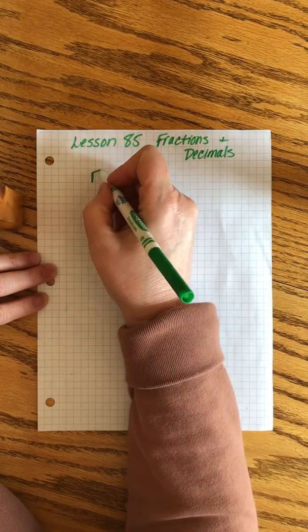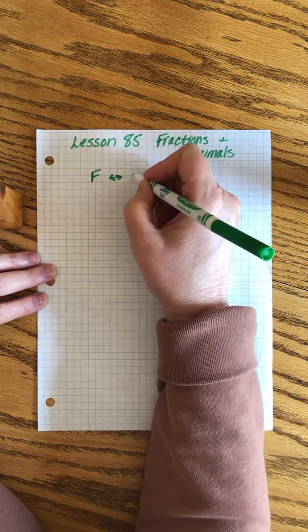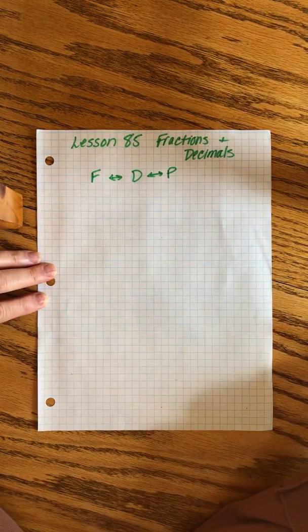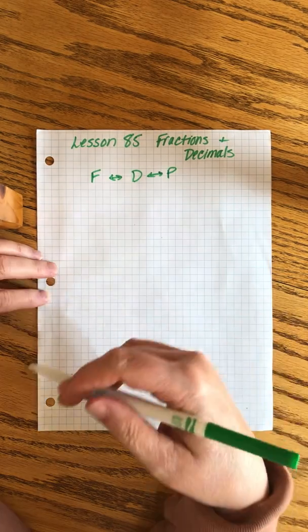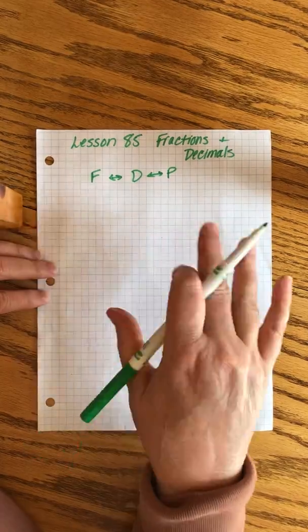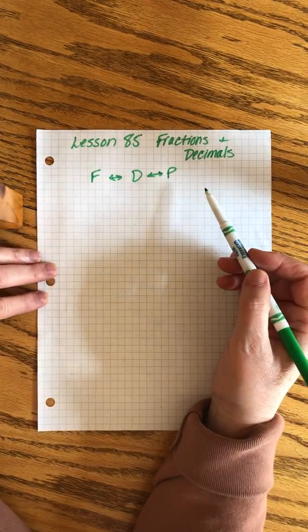Okay, we've talked about this language that we're learning. Well, it's three languages. It's fractions, decimals, and percents. It's three ways of expressing the same ideas. We've been doing all kinds of work this year on improving our ability to speak each language and to translate back and forth, right?